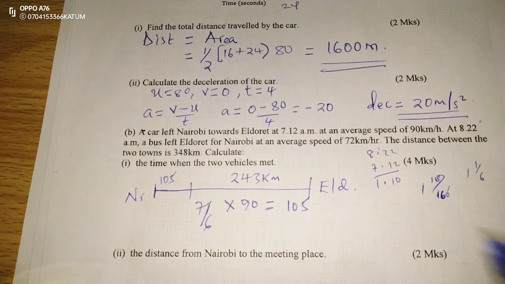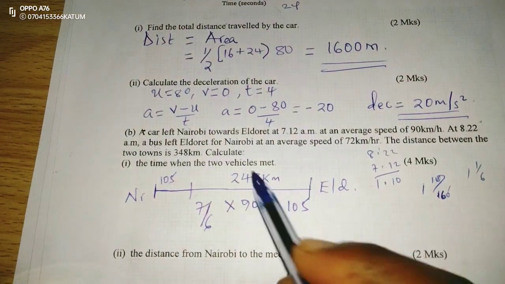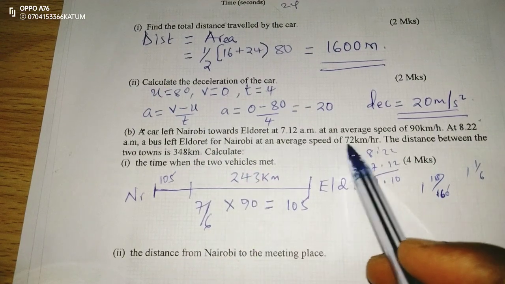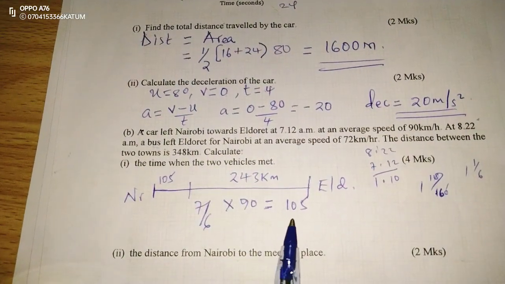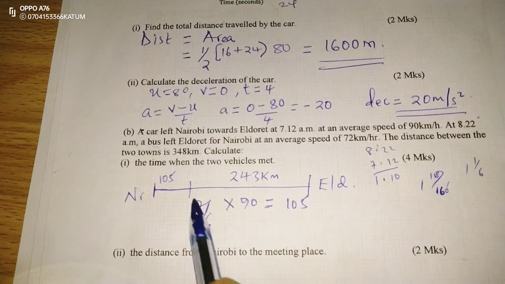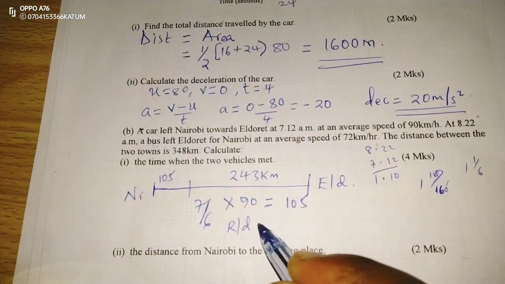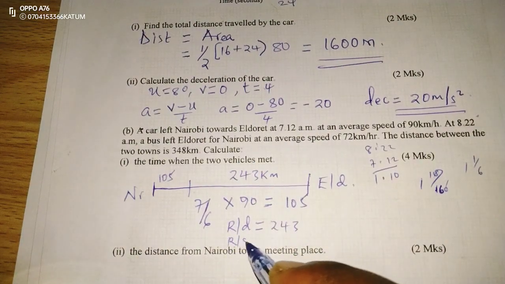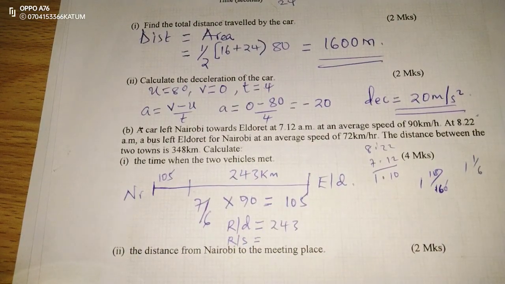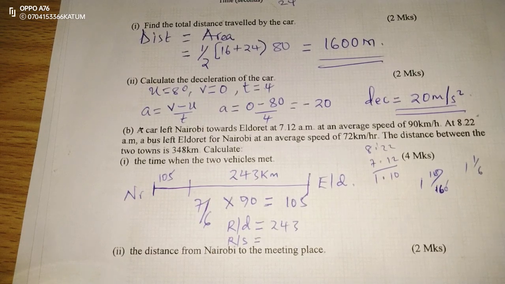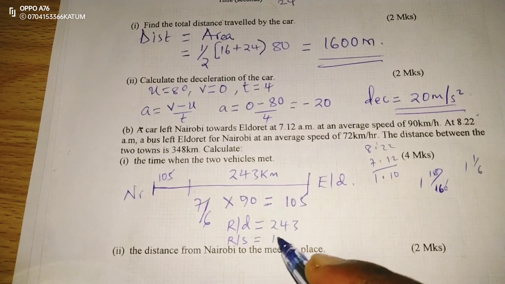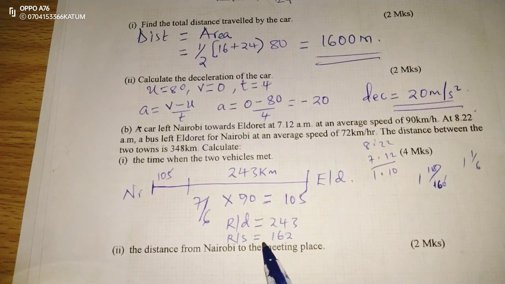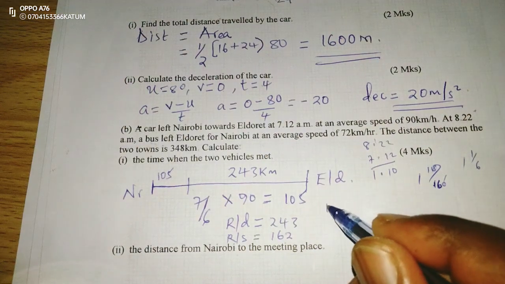This is the time when the bus now will start from Eldoret to Nairobi, at an average of 72. Therefore, now the two vehicles are approaching one another. The relative distance, it is the distance between them, is going to be 243. And the relative speed, because they are approaching one another, we shall add 90 and 72 to get 162 kilometers per hour. Therefore, we have relative speed, we have relative distance, we can get relative time.